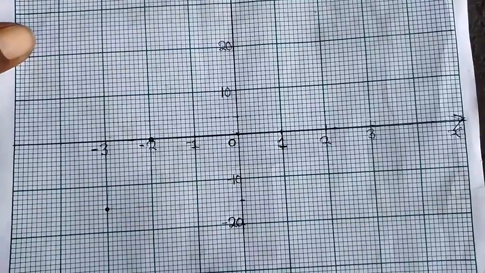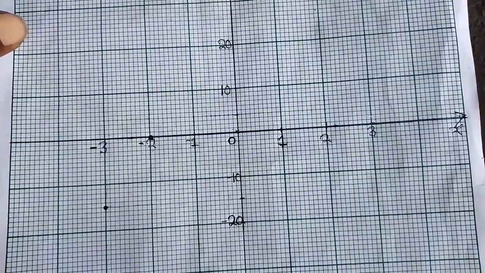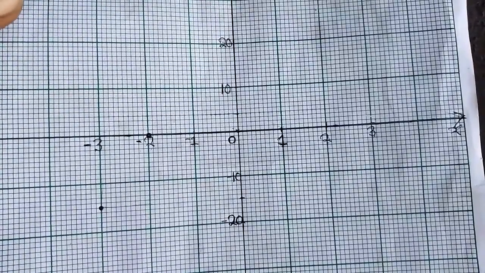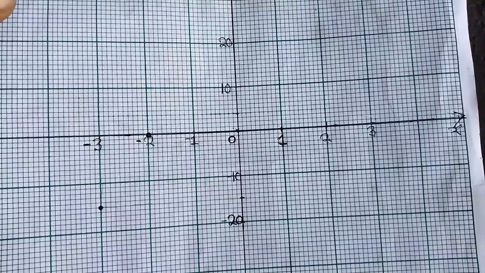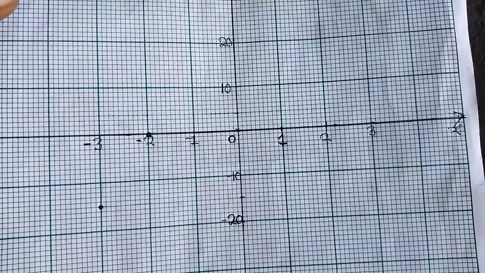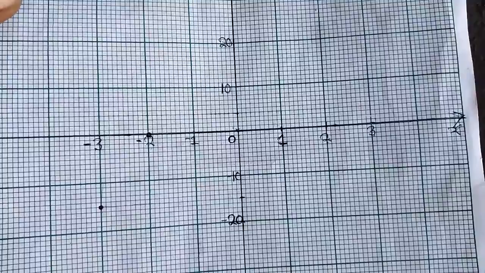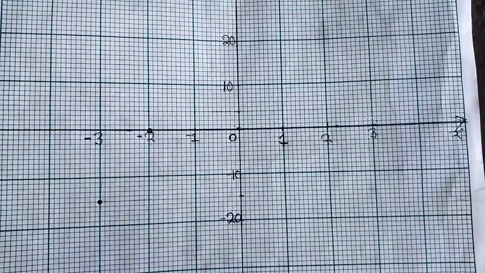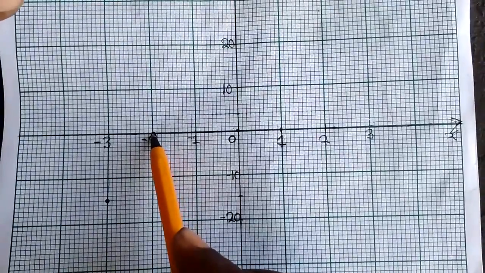So let's make sure we put this. We know how to graph this. We understand this, because once we make a mistake on the graph, you discover that everything will be wrong. So let's make sure we practice this. We understand this very well, and we get the concept. This is negative 2, 0. So negative 2, 0 is just here.